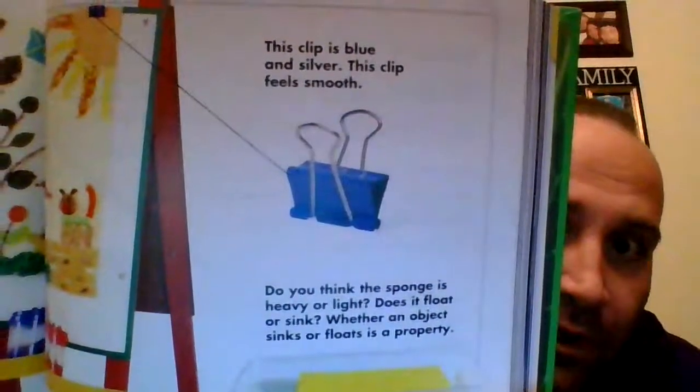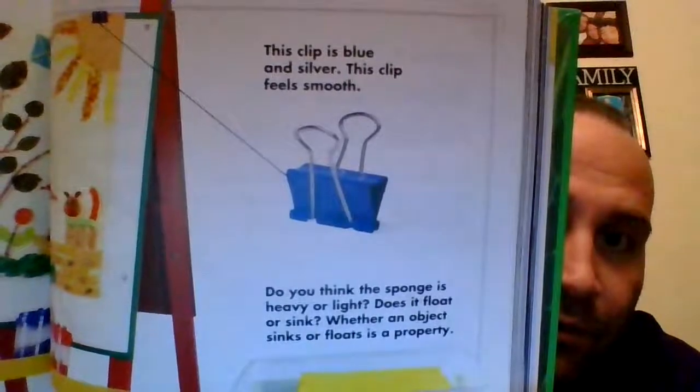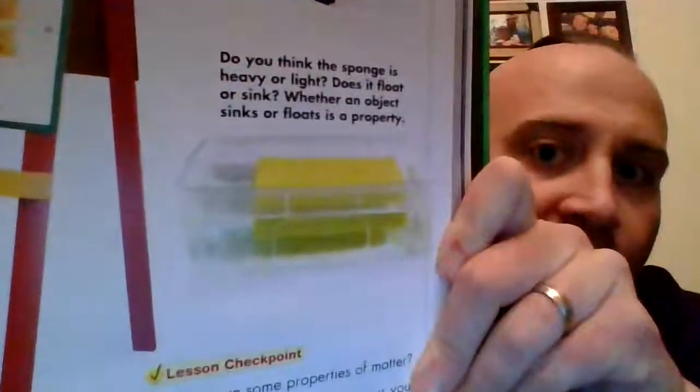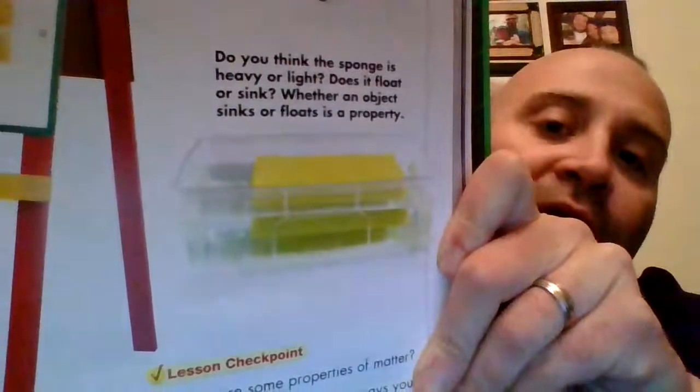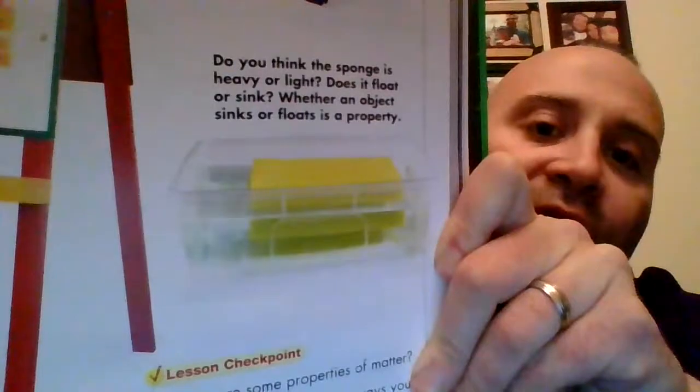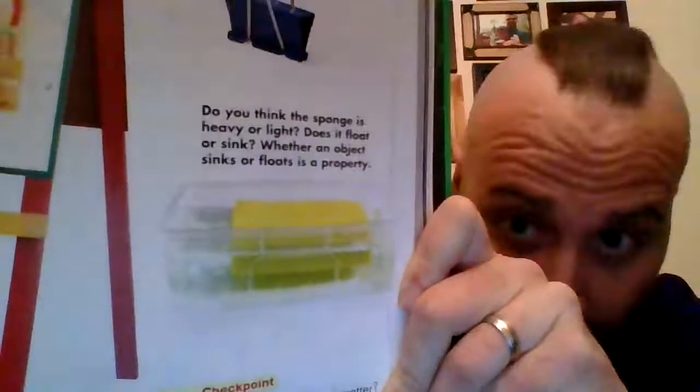This clip is blue and silver. This clip feels smooth. Do you think the sponge is heavy or light? Does it float or sink? Whether an object sinks or floats is a property.